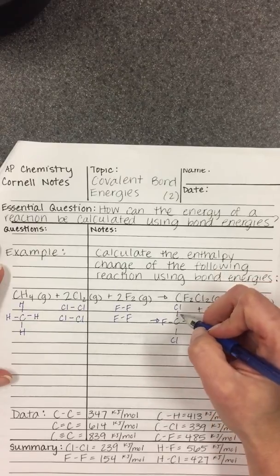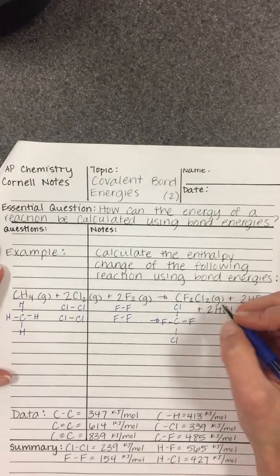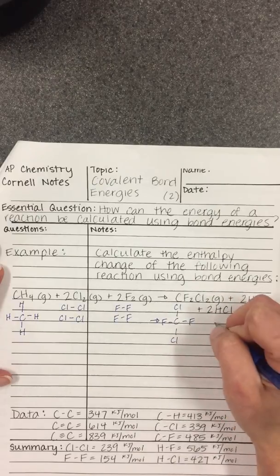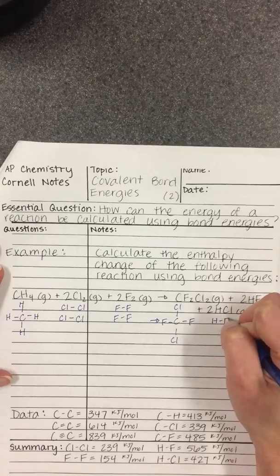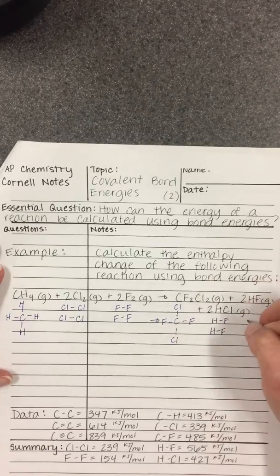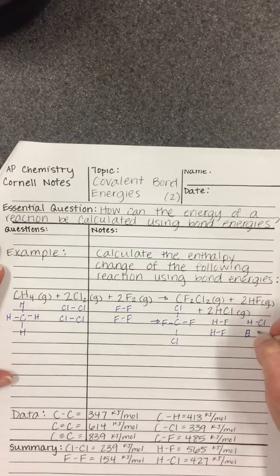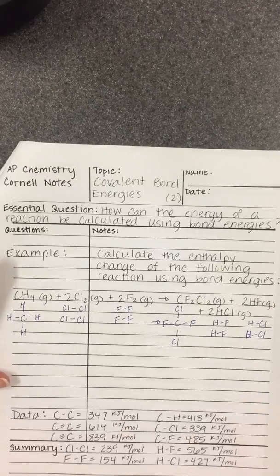So there should be a single bond between carbon and chlorine and carbon and fluorine. And then you have 2HF, so H bonded to F twice, and 2HCl, so H bonded to Cl twice. There we go. And so what we have to do is look up the bond energy for each bond in the molecules, in the reactants, and the products.